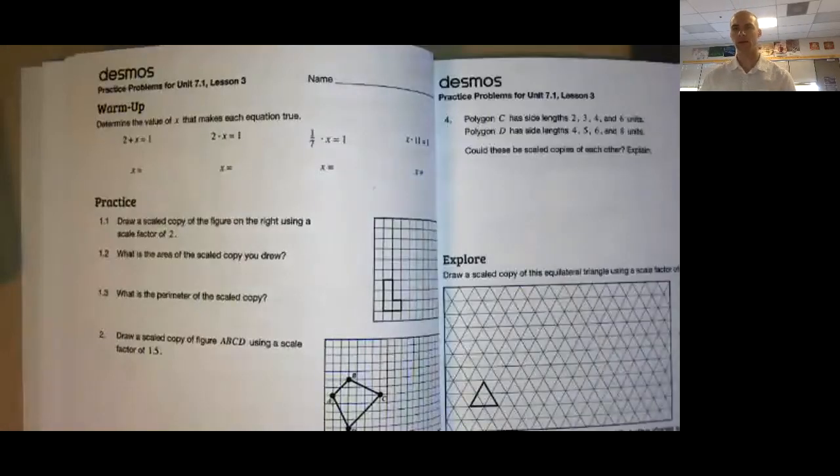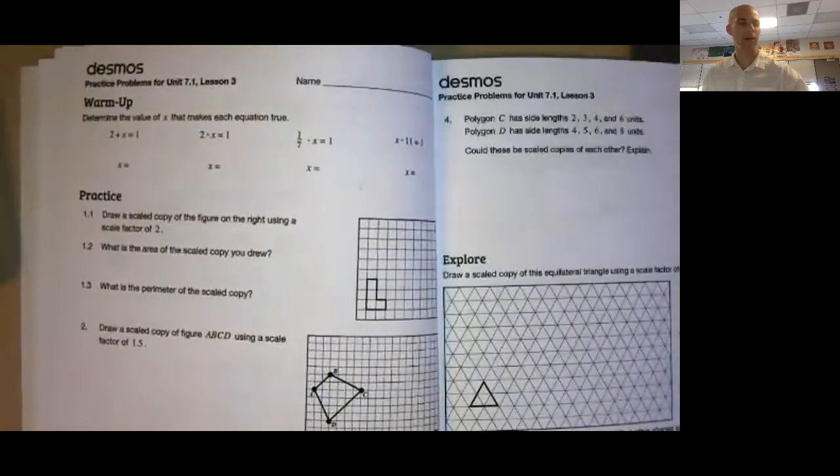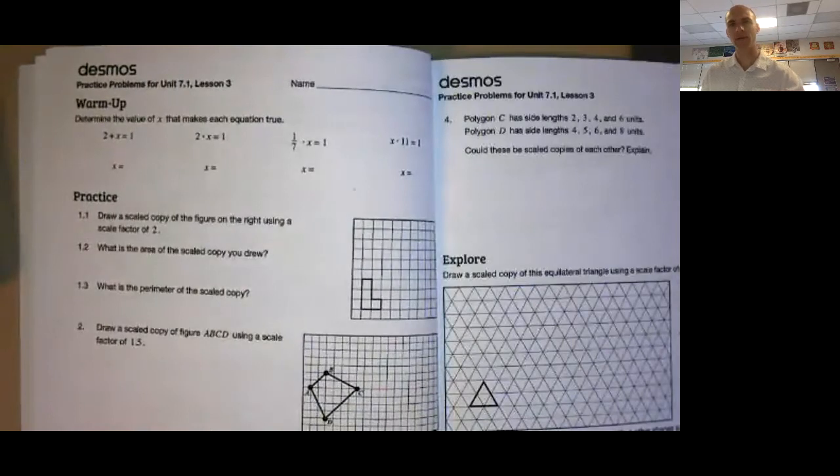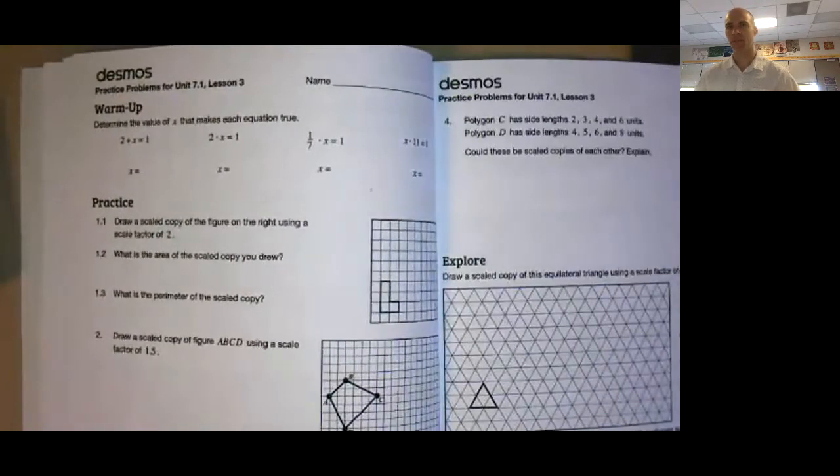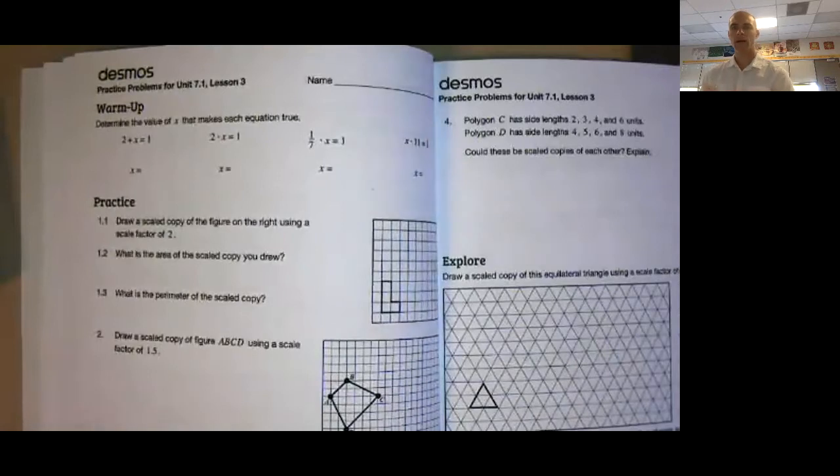Hey everyone, let's do the Unit 1, Lesson 3 practice in our Desmos curriculum. Today I'm going to be working in the book.